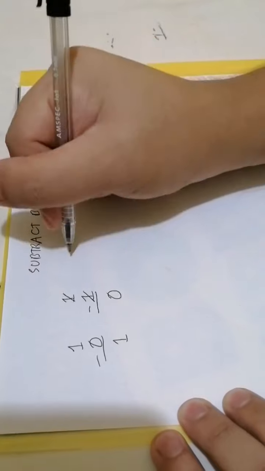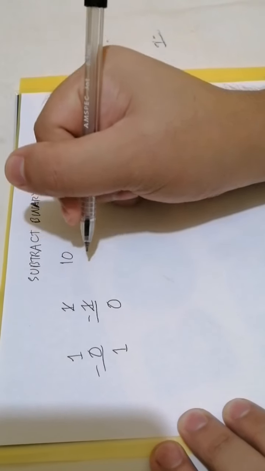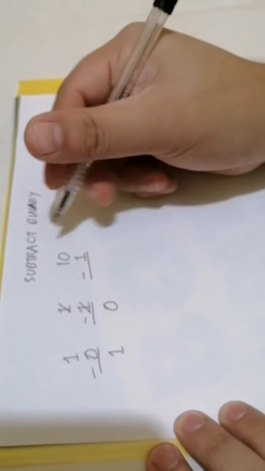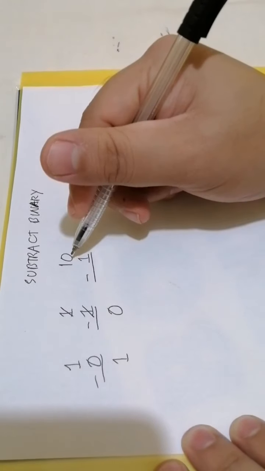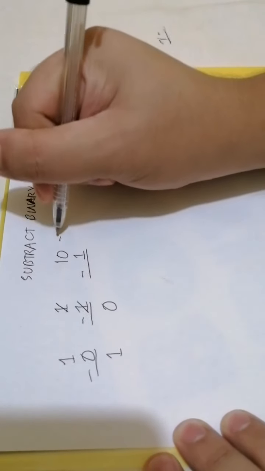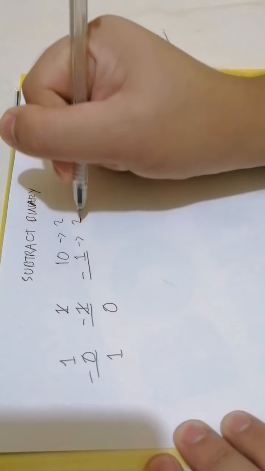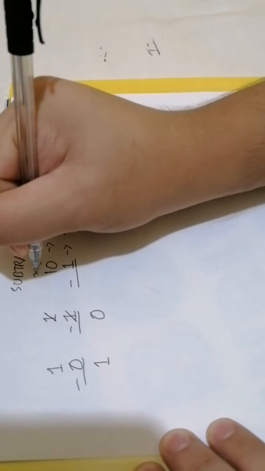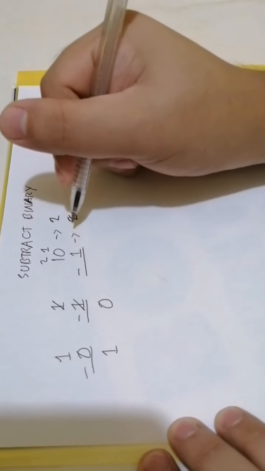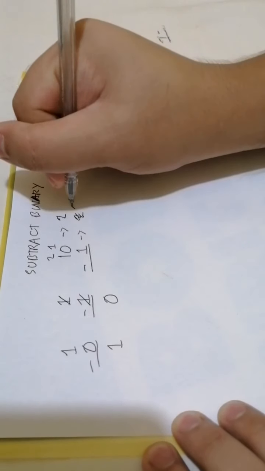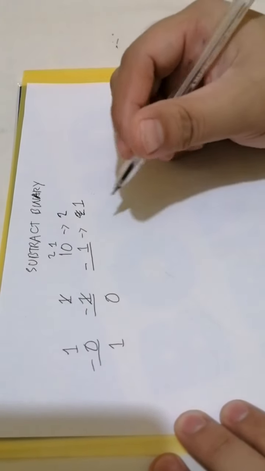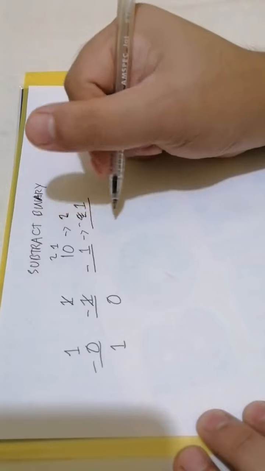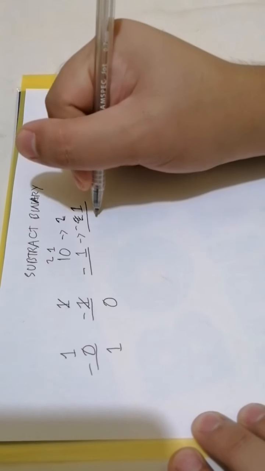Now, what if you have 1, 0, but you wish to subtract it by 1? What will you do? Now, 1 0 as a binary number is equivalent to 2. And 1 is equivalent to 1 in the decimal system. So, 2 minus 1 should give us an answer of 1.